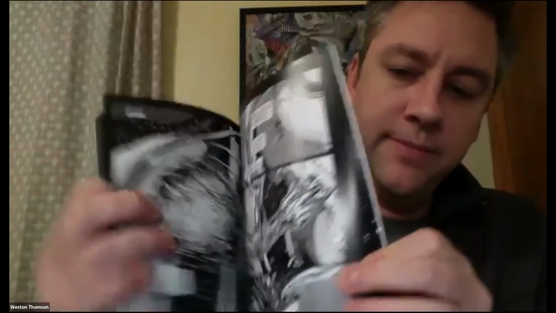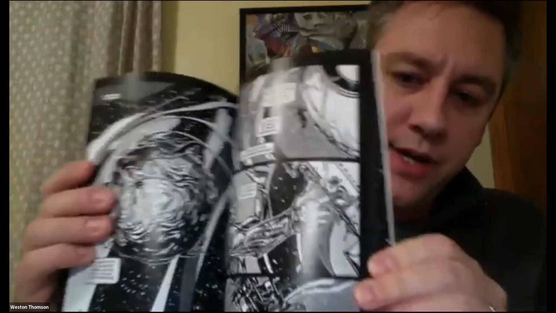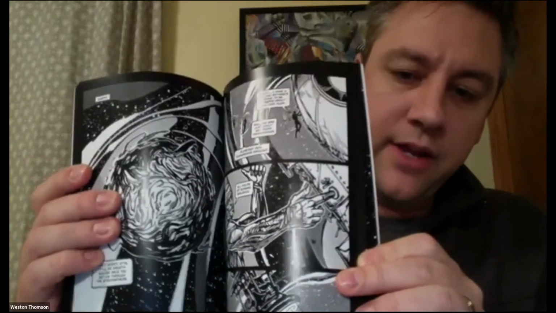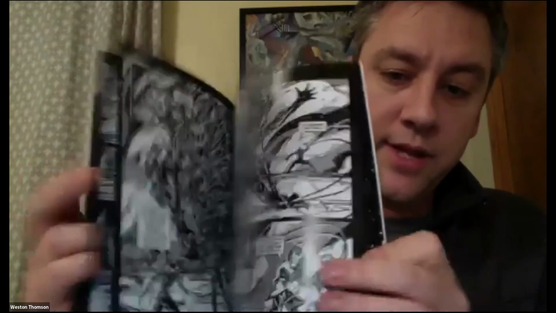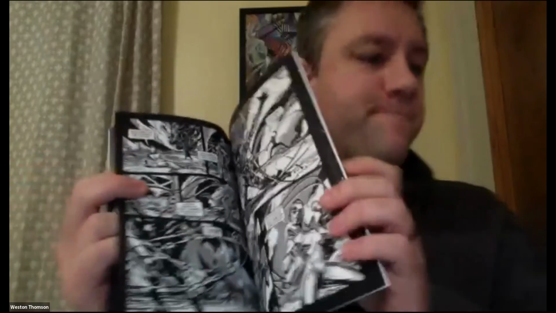There's different sheens, different types of paper that you can get. This one is, I think, coated white paper, so it's a little bit higher quality than some of the more basic ones. I have one more I can show you guys.